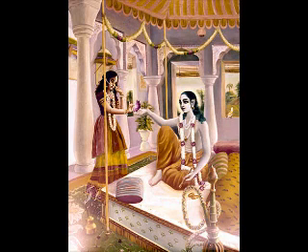And now Chapter 11, Calculation of Time from the Atom.